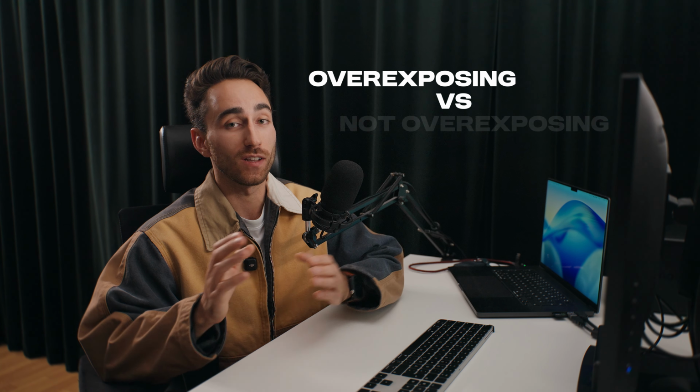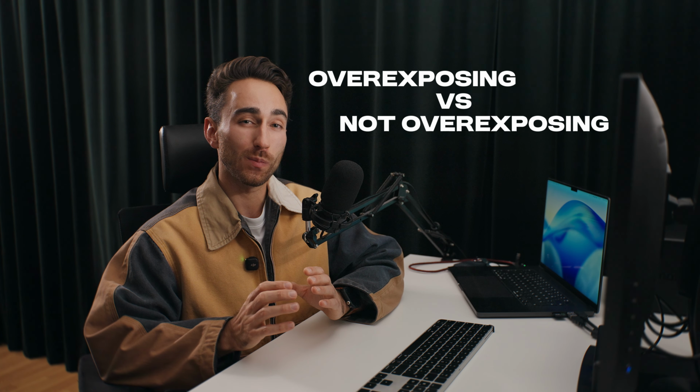When it comes to exposing S-Log3, there are two options people have debated for years: overexposing versus not overexposing. And I wish there would be an easy answer to it, but there isn't, because it heavily depends on the scene you're trying to capture and what the end result after the color grading should look like.